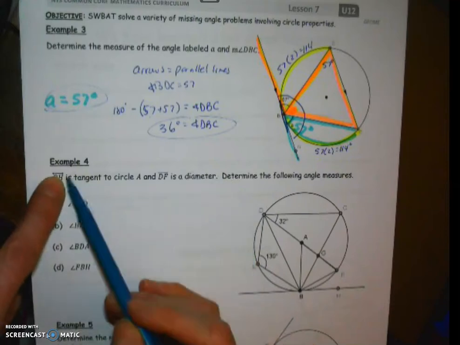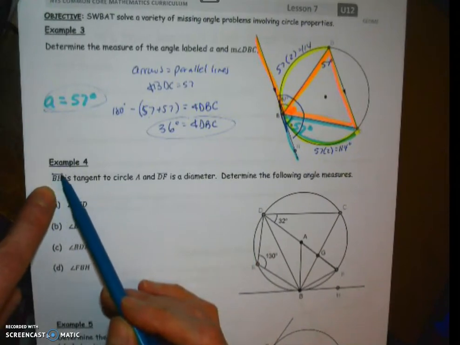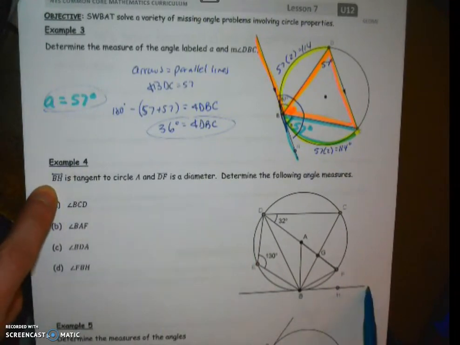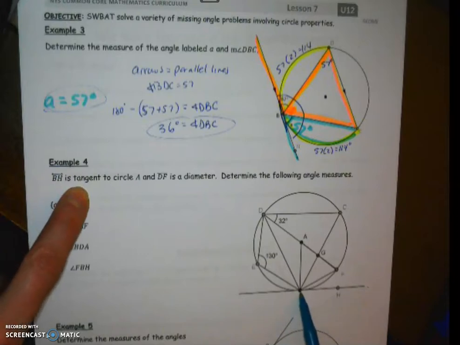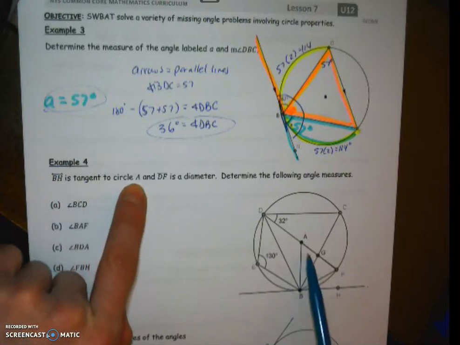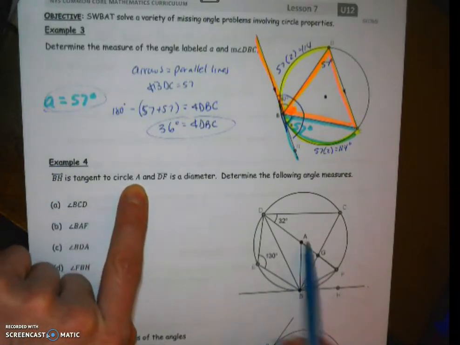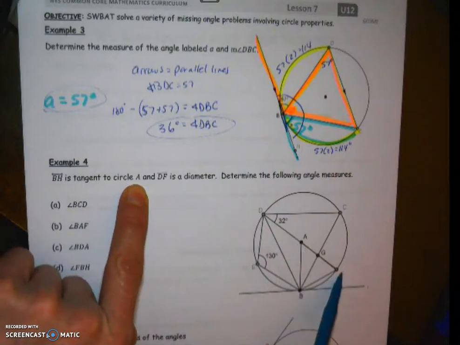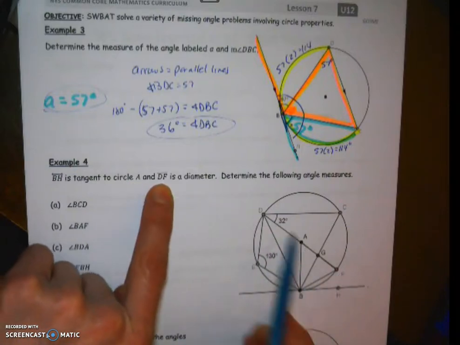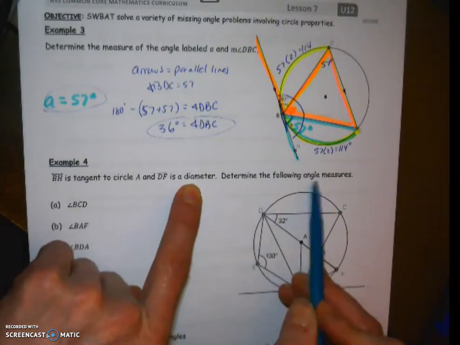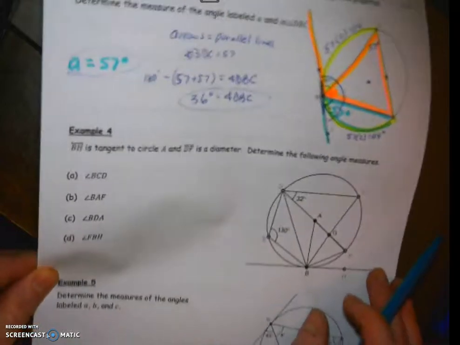It says this symbol above BH means the word line. So it says line BH is tangent, which means it touches a circle in one spot, to circle A, which means A is the center, which means DF is a diameter. Determine the following angle measures. So again, it's just like a little puzzle.